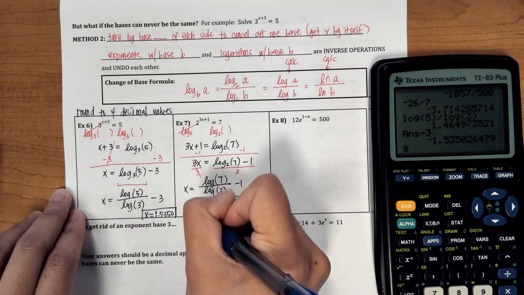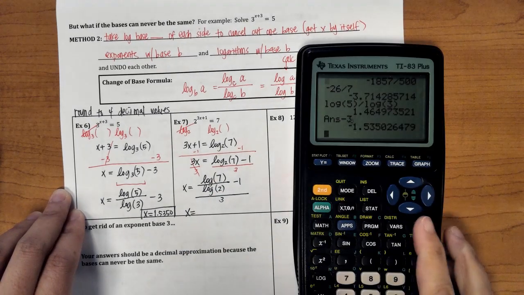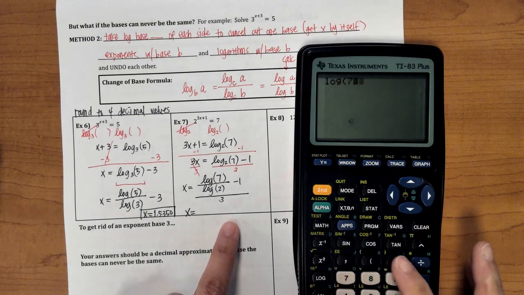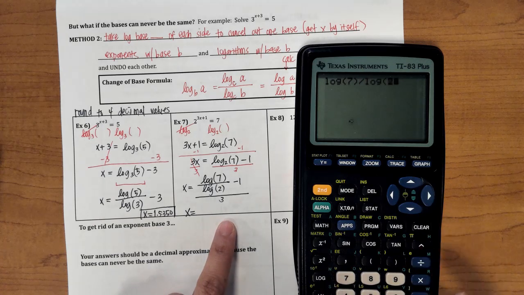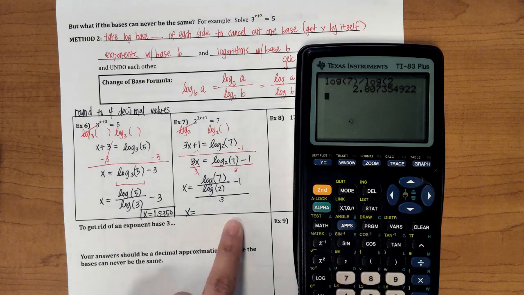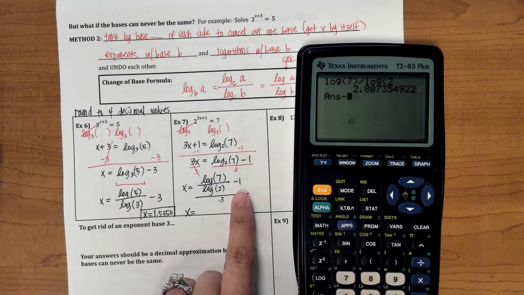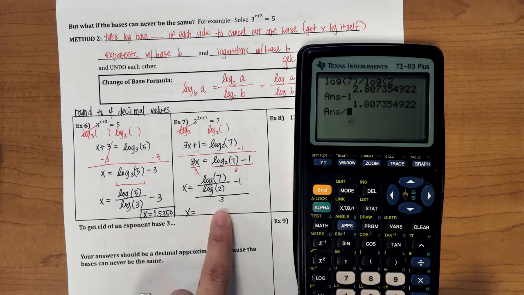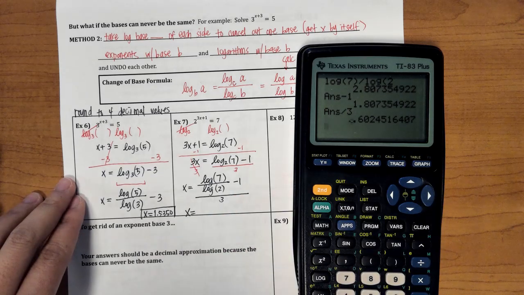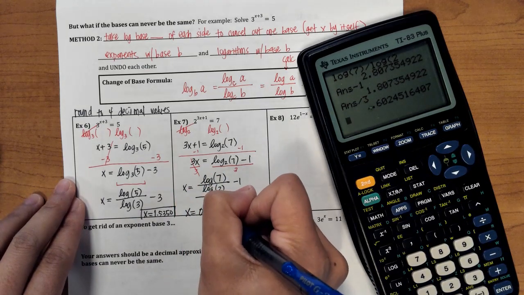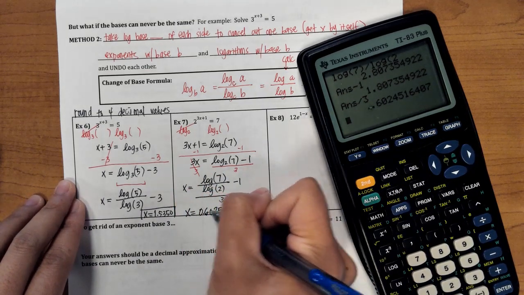So how will this look on your calculator? We're going to do log 7, close parentheses, divided by log 2. Hit enter. I don't need to see the work for this anymore. We're going to subtract 1 first, and then divide by 3. Okay. That's 6 decimals, 0.6025.